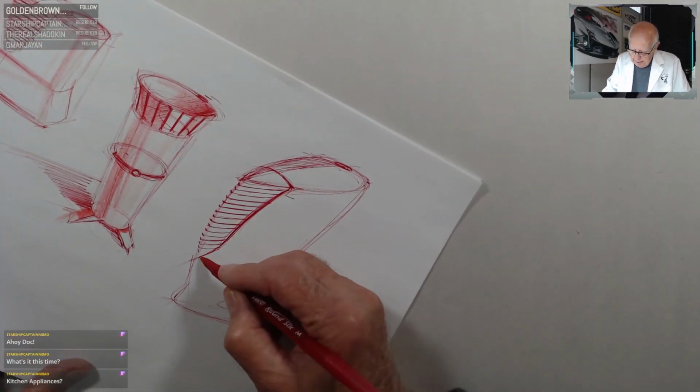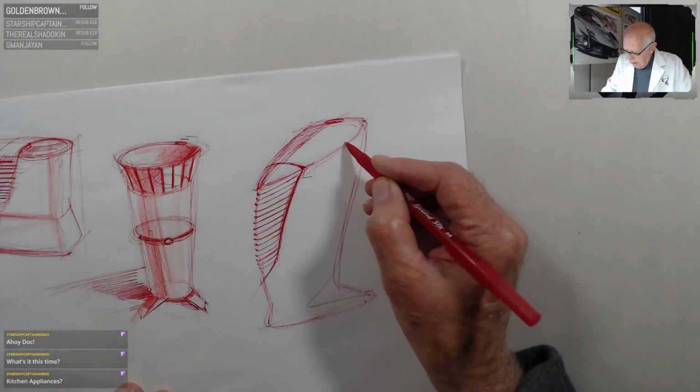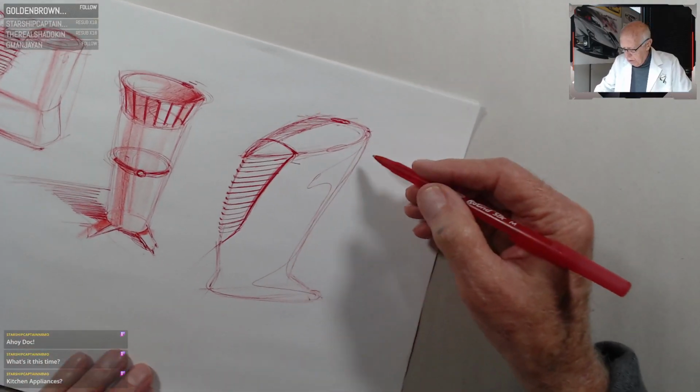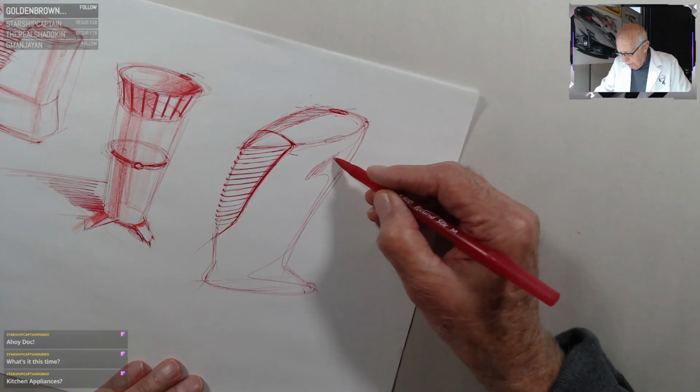And again, catch a little bit of this form here. Highlight, let's get this in slowly but surely, put a little bit of tone in this thing.